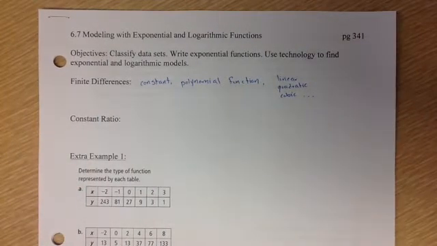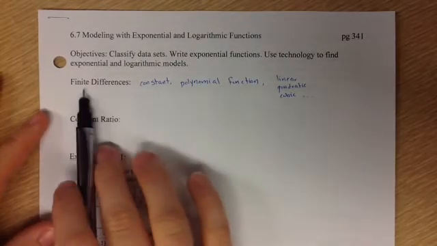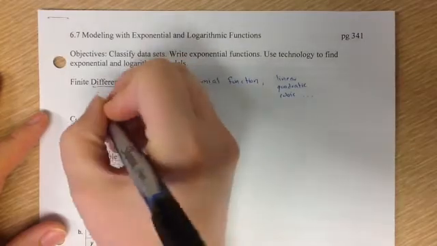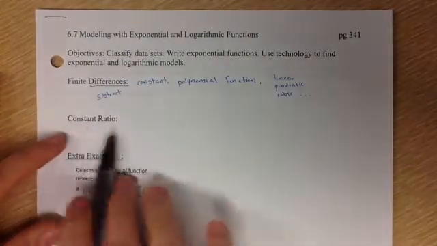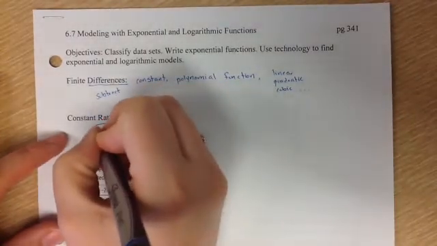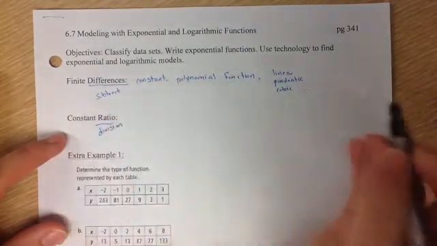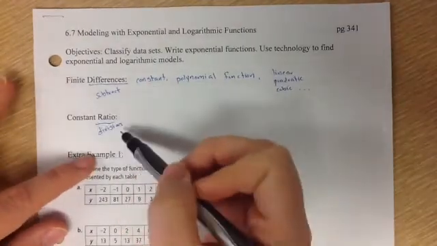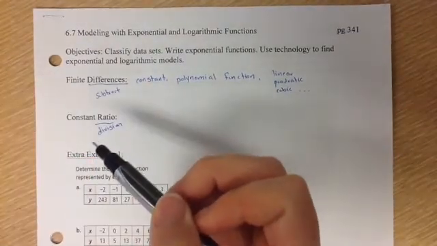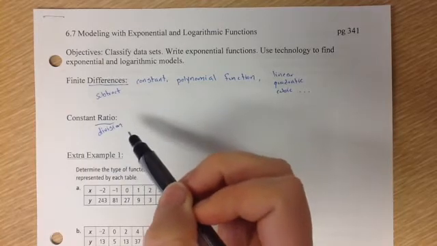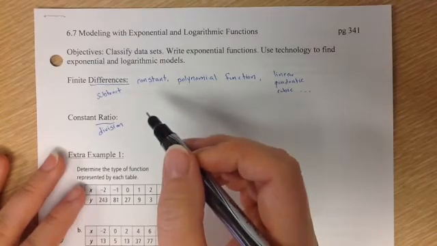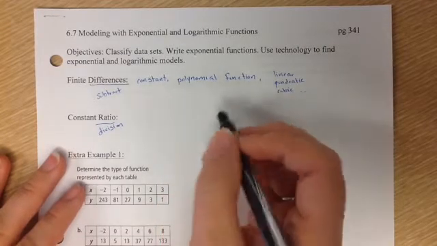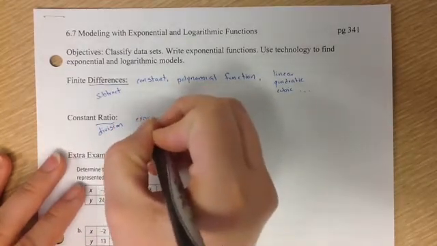To tell if a data set is exponential, instead of subtracting or taking the differences of the y values, an exponential will have a constant ratio, or a constant division, between the two. So if the division is constant between consecutive data points, then we know it will be an exponential data set. So then we know it will be an exponential model.